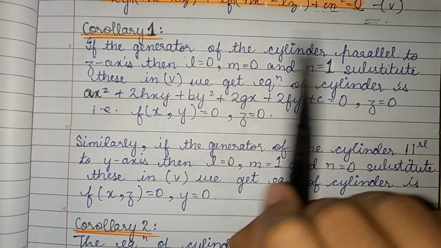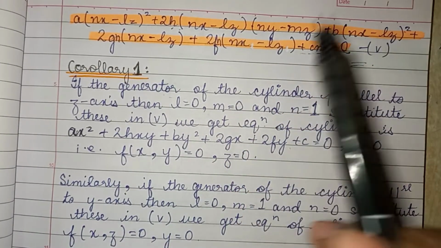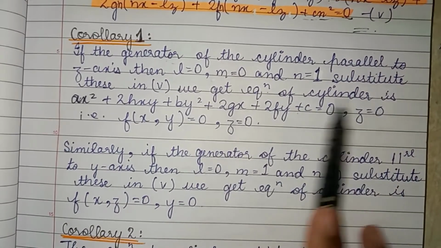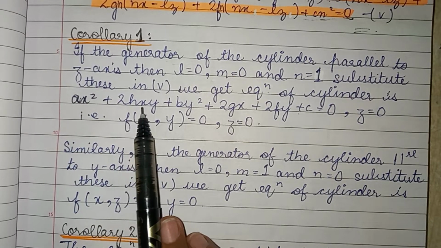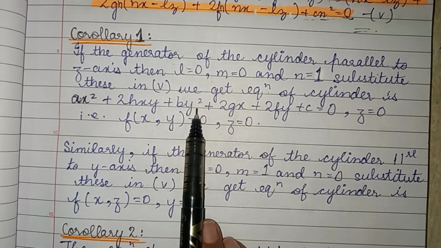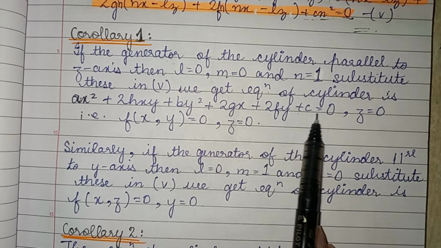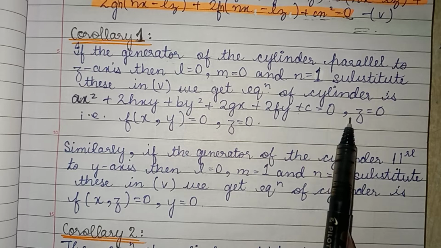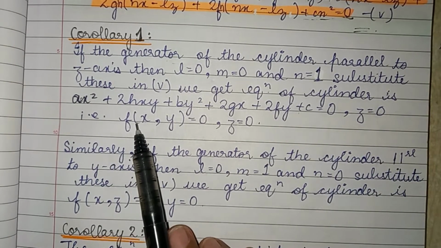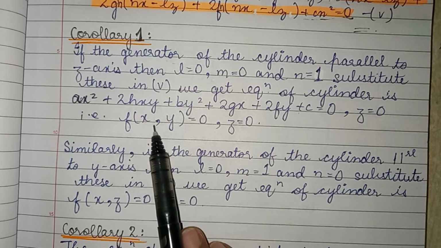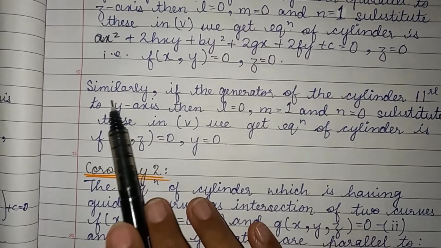So substituting these values in this fifth equation, we get the equation of the cylinder as ax square plus 2hxy plus by square plus 2gx plus 2fy plus c is equal to 0, and z is equal to 0, which was already known, that is f xy is equal to 0 and z is equal to 0.